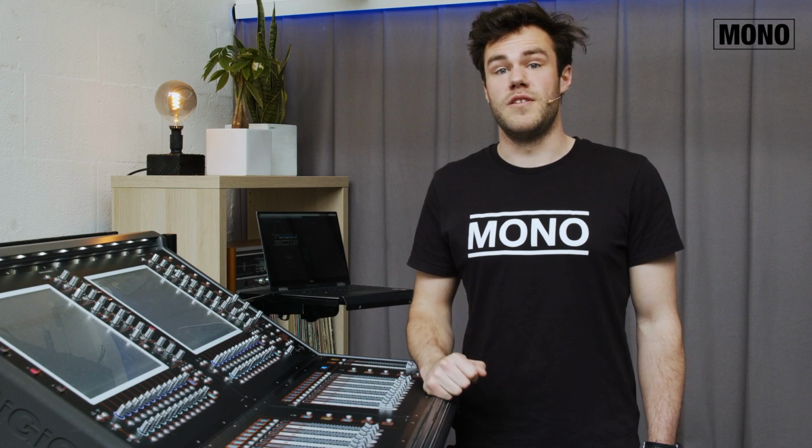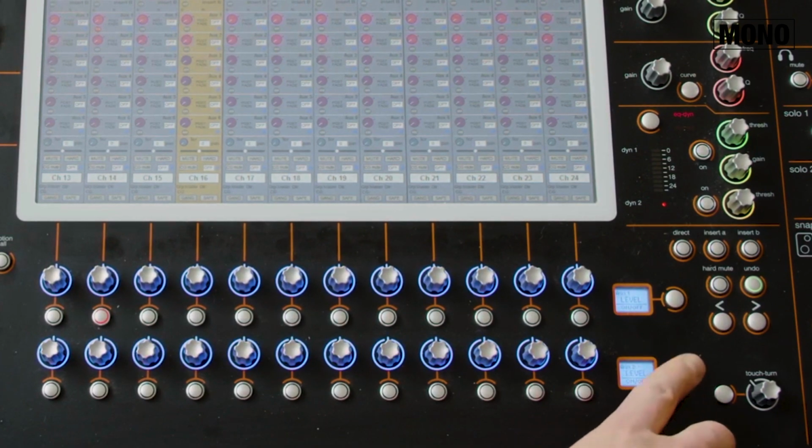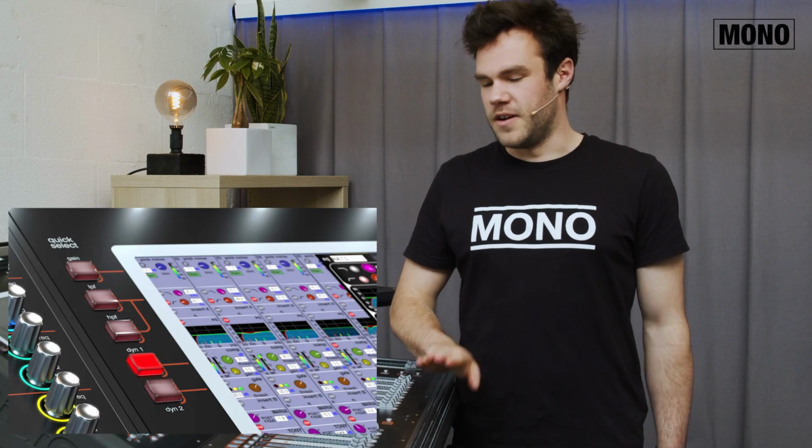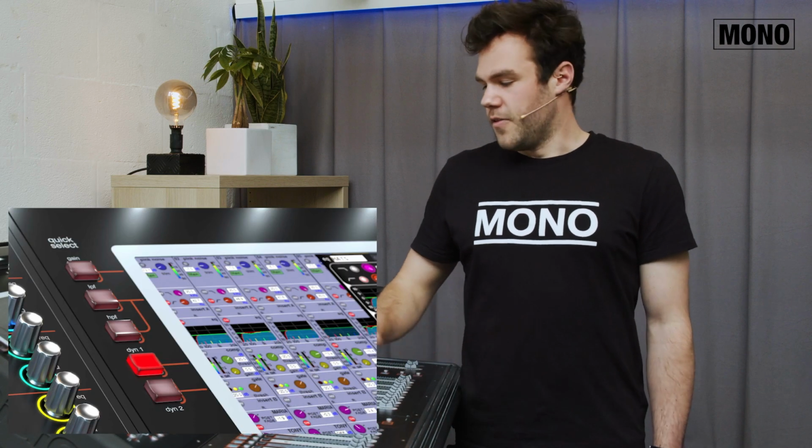We can switch between the default function and the assigned function by pressing the button next to the rotary LED screen. I need to make one remark here. On SD consoles with a quick select function like an SD5, 9 or an SD12 like we have here, the top row is always linked with the quick select buttons. So there's no use in changing the function of that row.